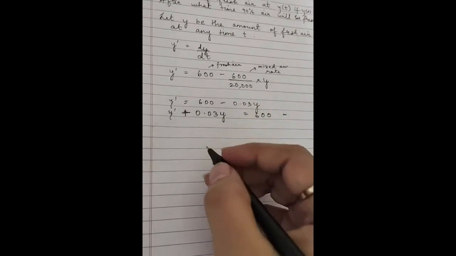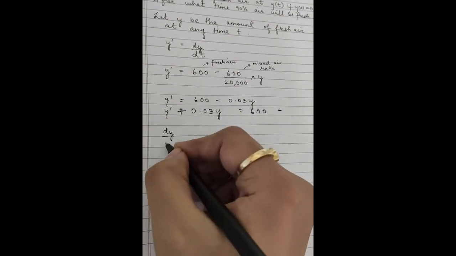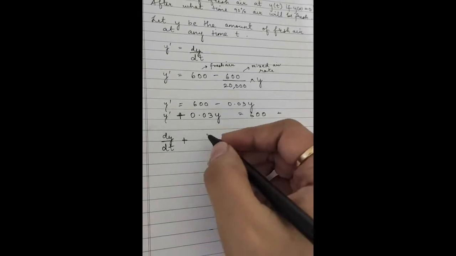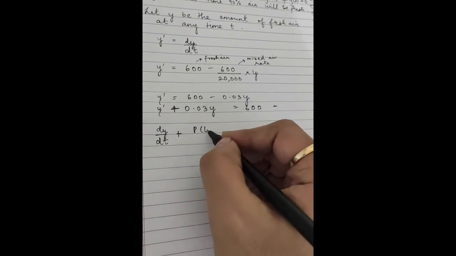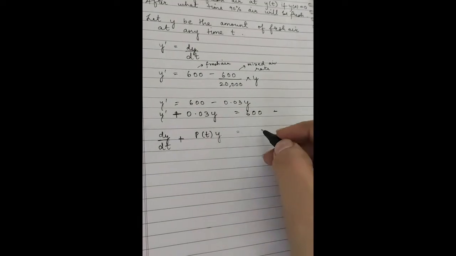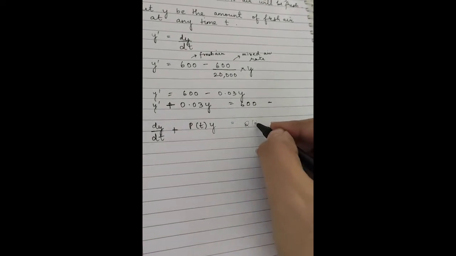So we need to compare it with the general form, which is dy by dt plus p(t) y equals q(t). So we'll find the values of p(t) and q(t) by comparing, and then we'll calculate certain parts.